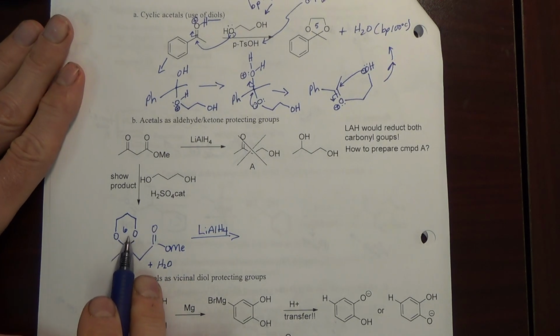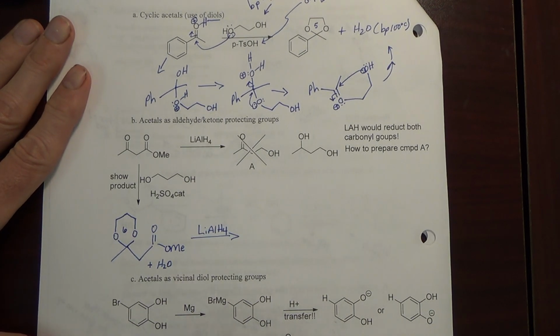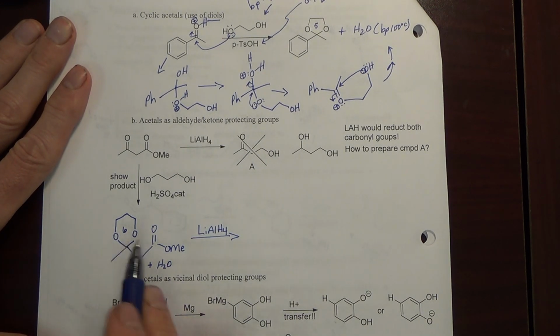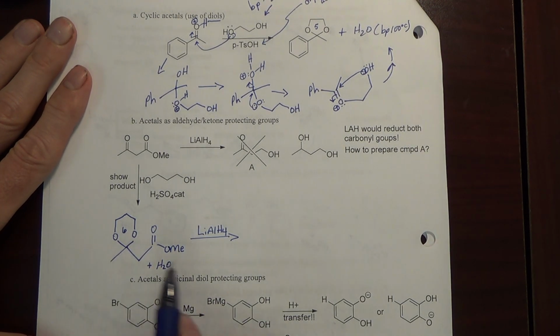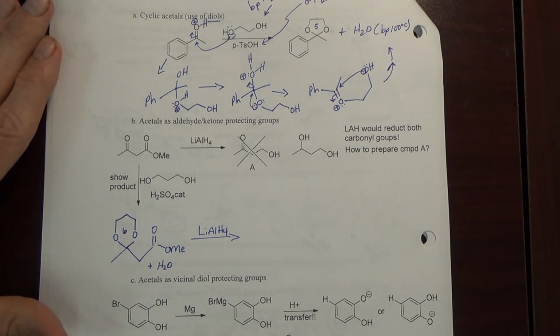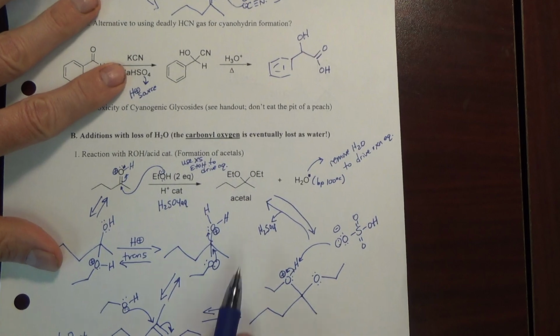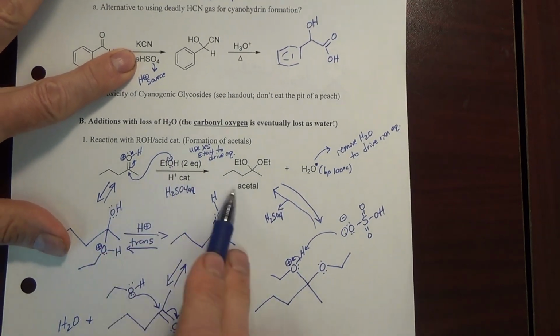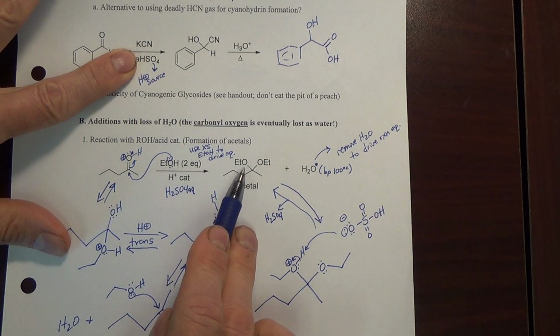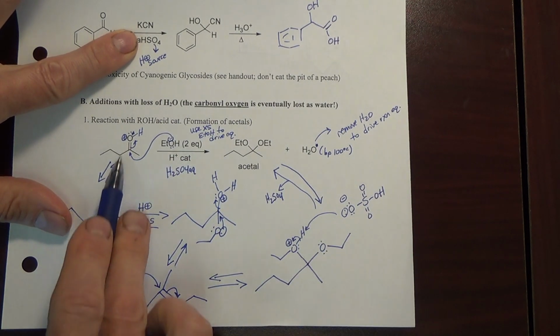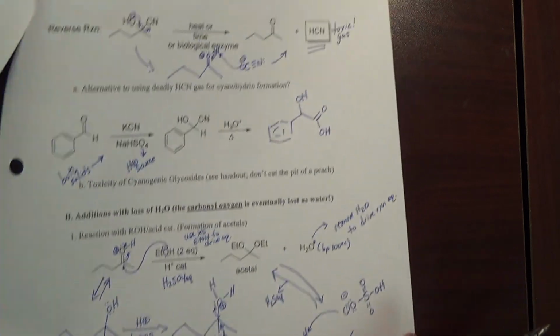The acetal is not electrophilic. Nucleophiles will not attack the acetal. Acetals are unreactive unless you're under acidic conditions. If you're under acidic conditions, which we were here, this can go backwards back to the carbonyl compound.